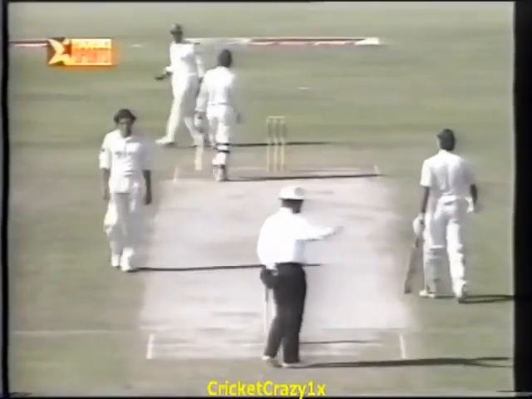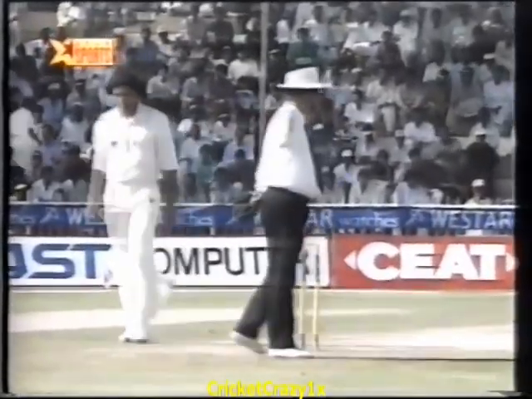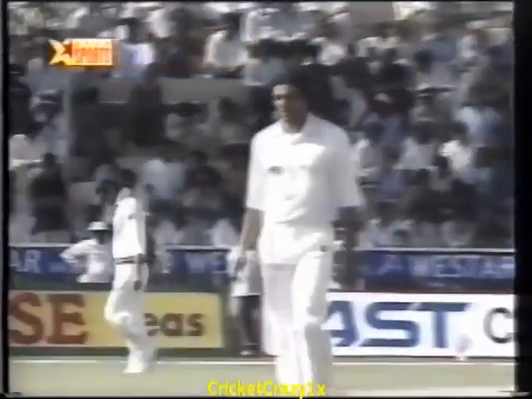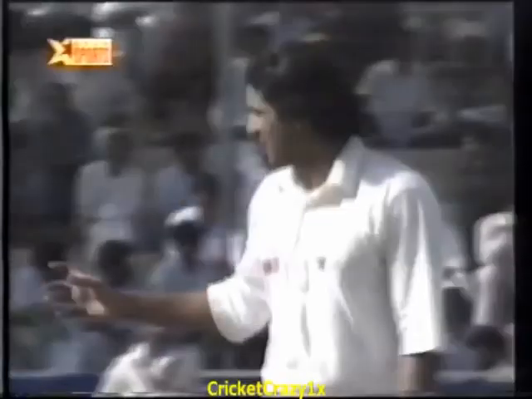Short and rising, and he wants a single there. That would have been dangerous. Call a no ball in any case, so run going up on the board, 148. With him at the other end is Javagal Srinath. He's come up as a batsman in a big way, hasn't he, Ajit?